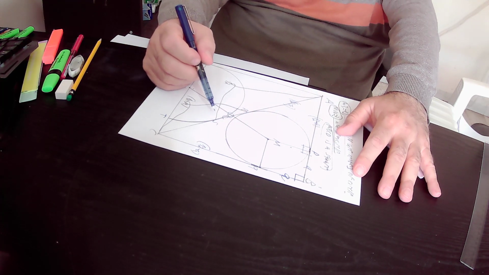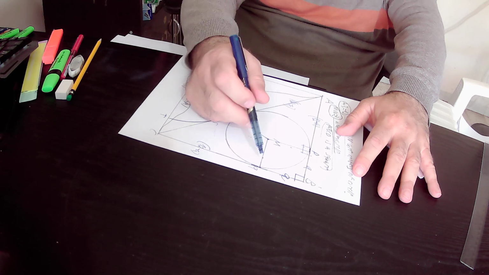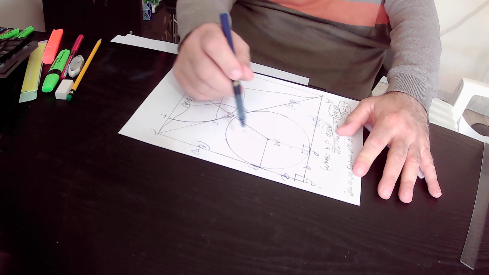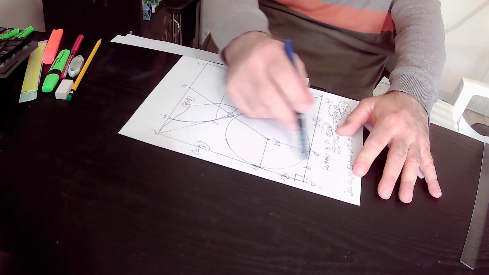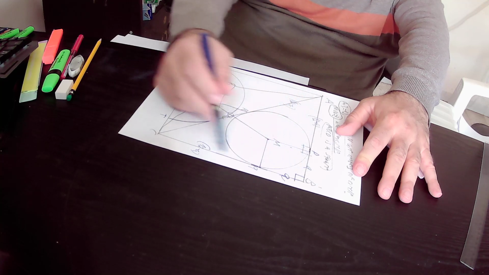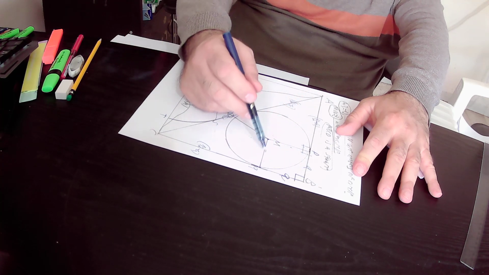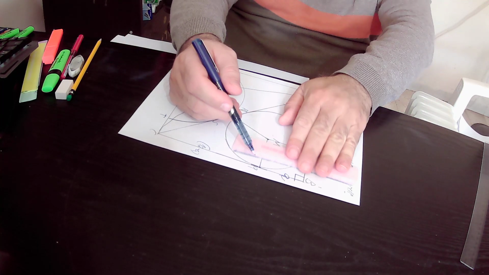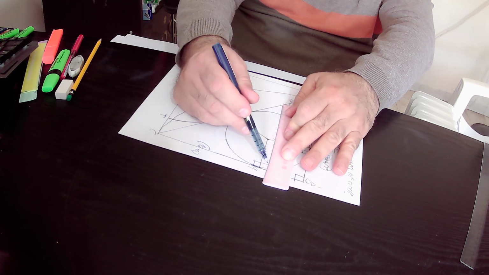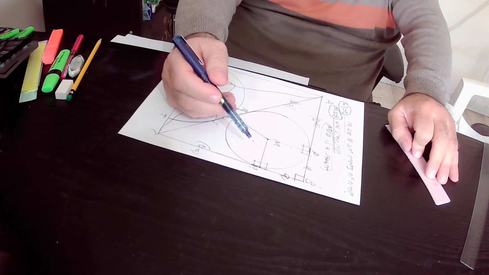And because the radius MQ is drawn to the point of tangency, then according to rule number 2, the tangent BC will be perpendicular to the radius MQ. That is to say, this angle will be equal to 90 degrees, and this angle will be also equal to 90 degrees.